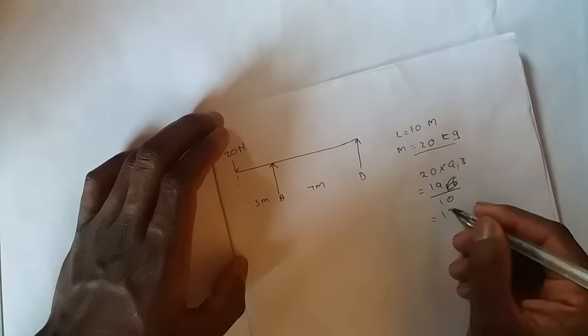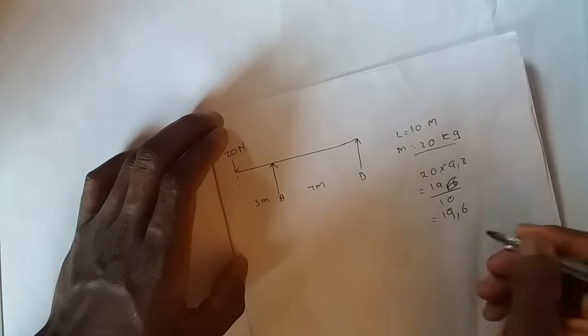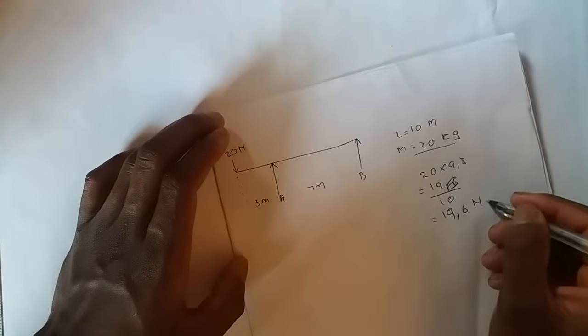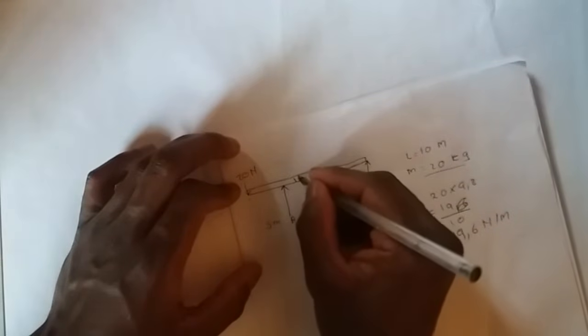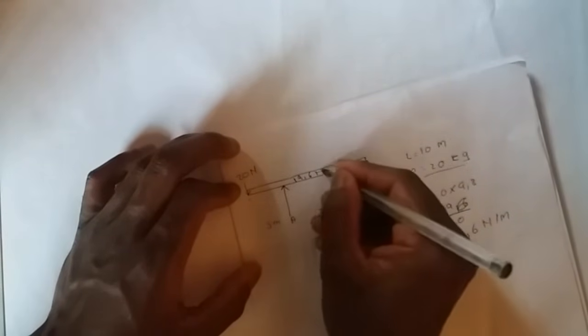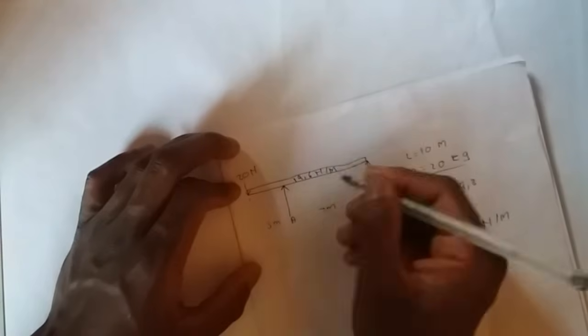And then after dividing by 10, we will get 19.6 Newton per meter, which we will put here as a UDL of 19.6 Newton per meter.